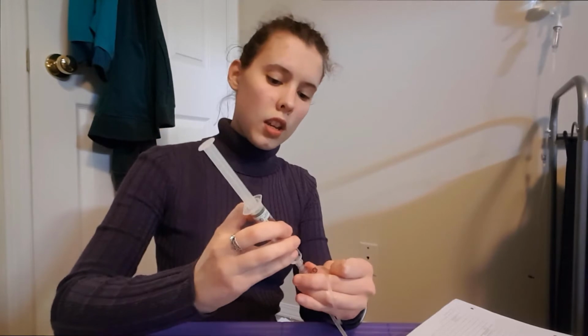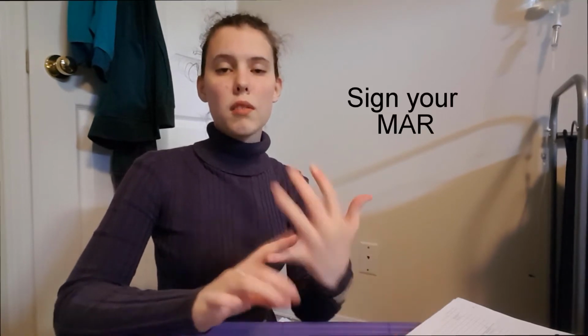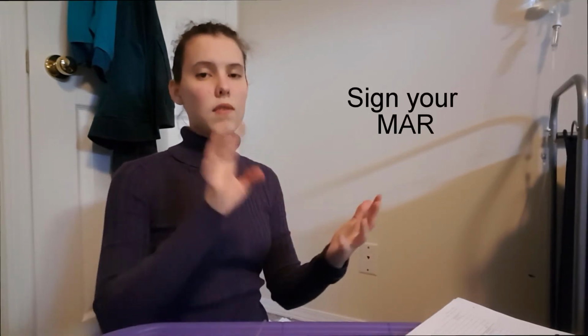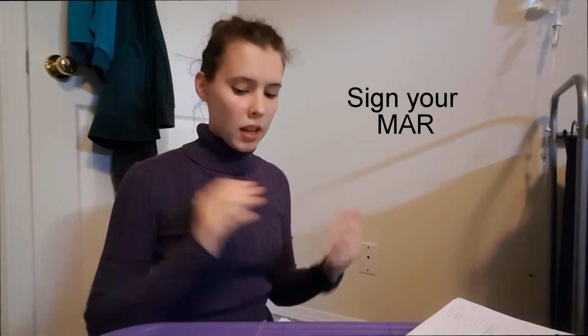I disconnect. I take my second pre-filled syringe. I connect and I flush 2 mLs. I am now done. I can unclamp, start the machine back up, check back in about 15 minutes to make sure of therapeutic effectiveness and any post-assessments. That is giving a push.